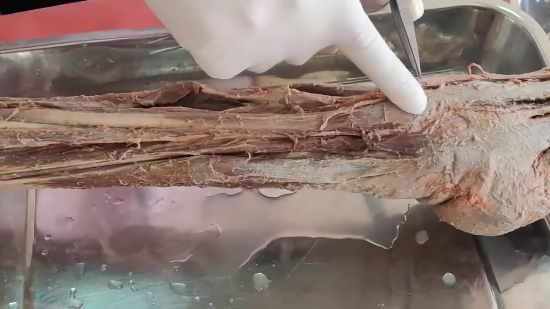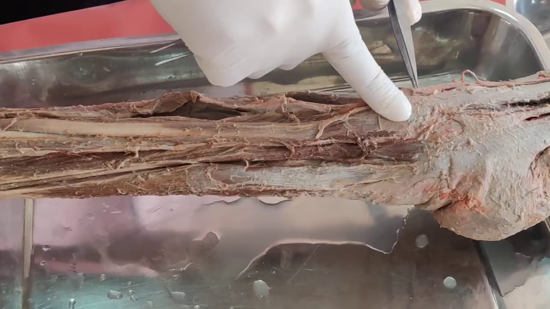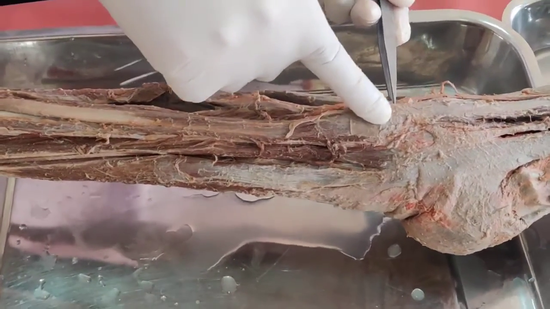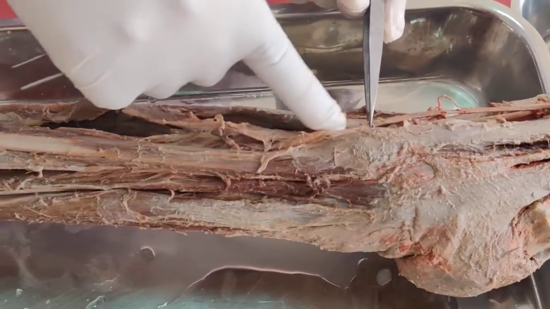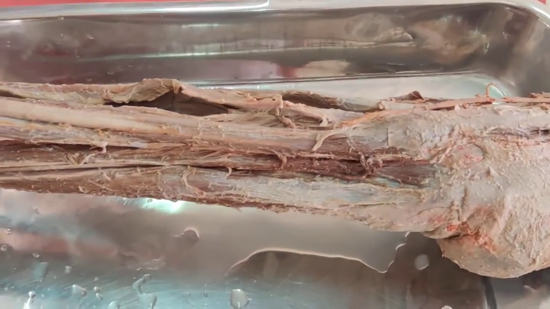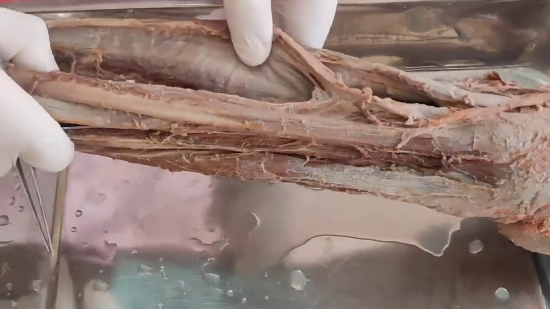If you put your thumbs at this region, you may feel the head of the fibula, and this is the neck of the fibula where we see the common peroneal nerve passing. So this is the lateral compartment.